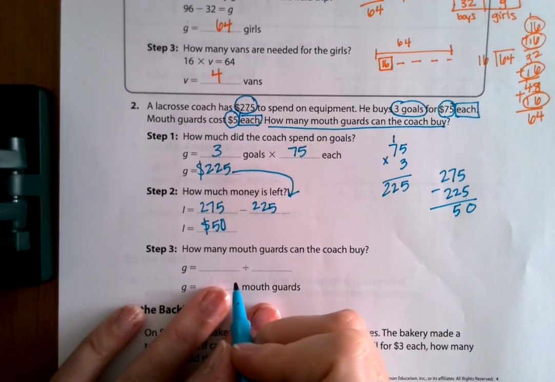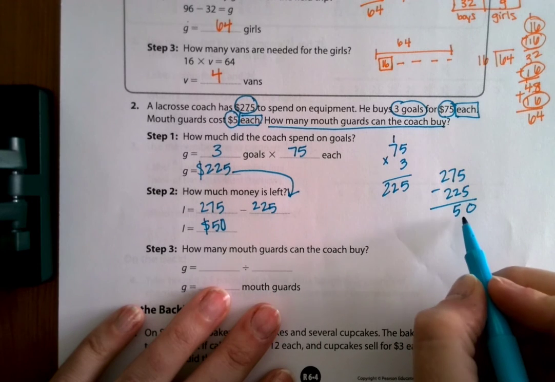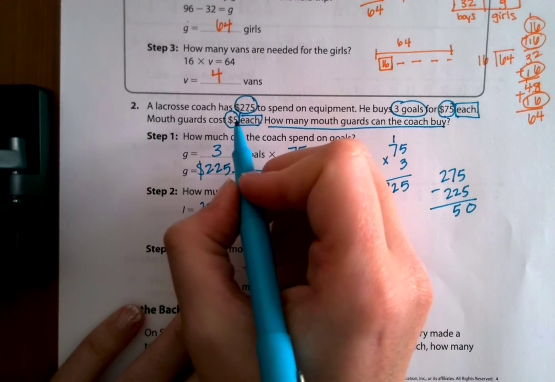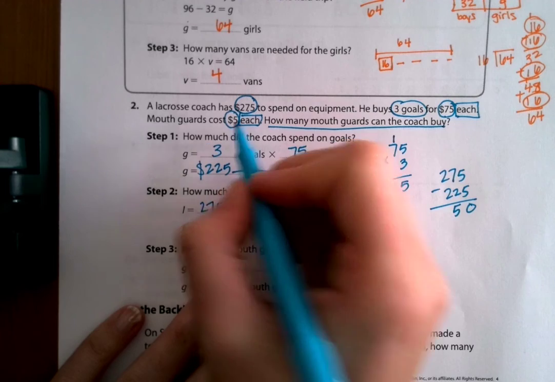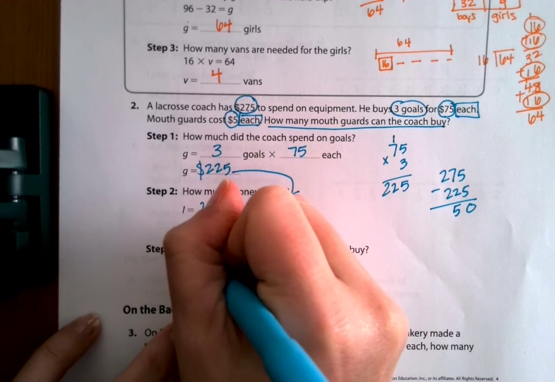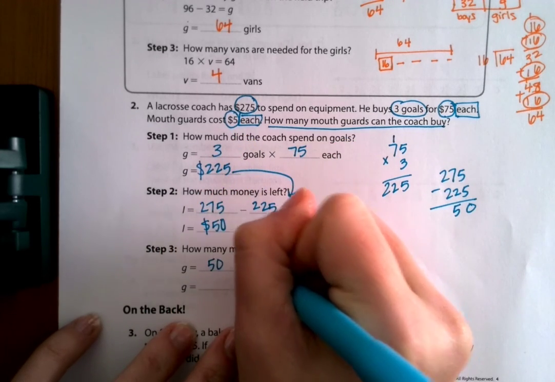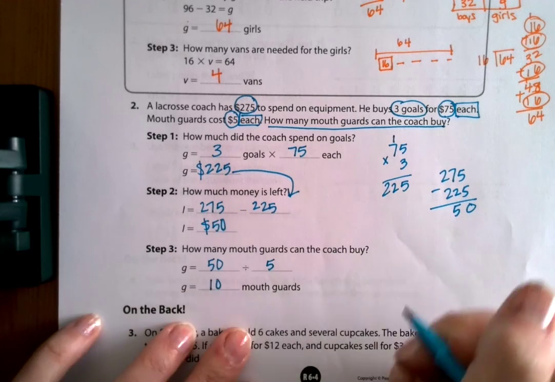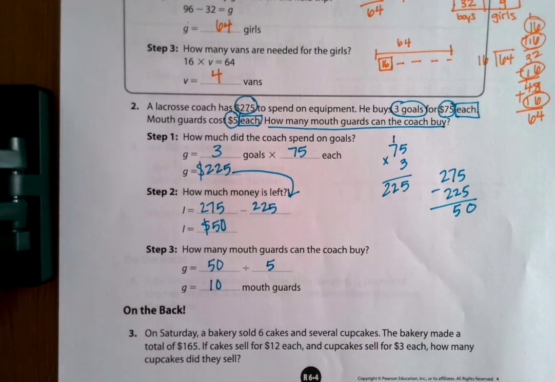So now I can figure out how many mouth guards. I have $50 left to spend. Each mouth guard is $5. So I'm going to do 50 divided by 5. And I know my tens, so I know that I can buy 10 mouth guards.